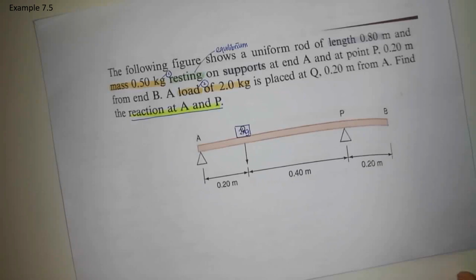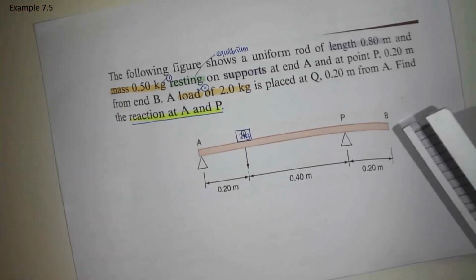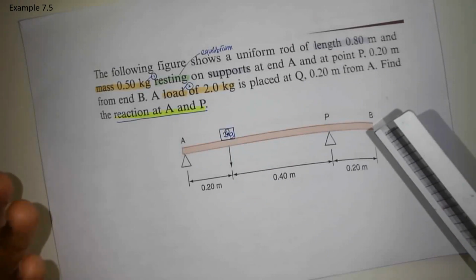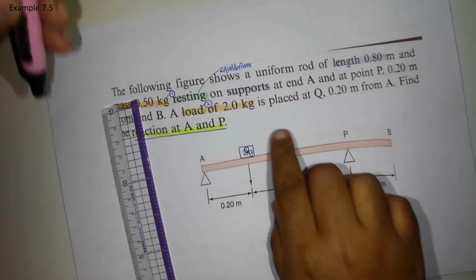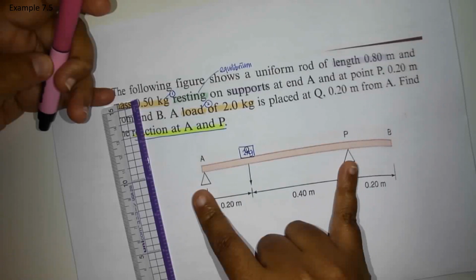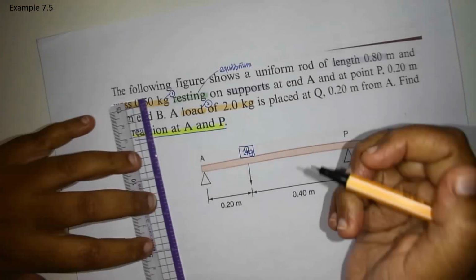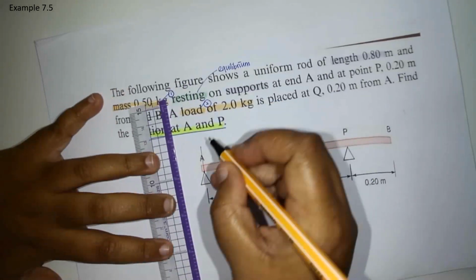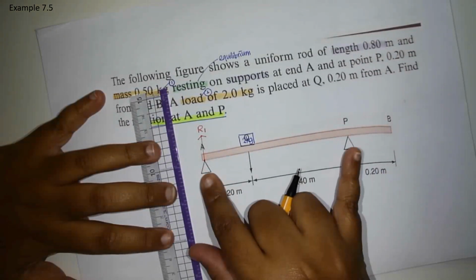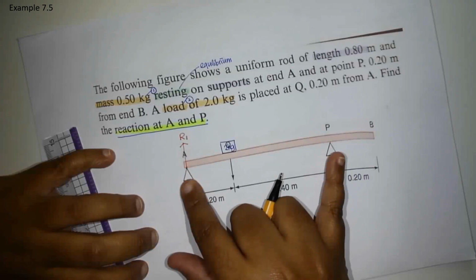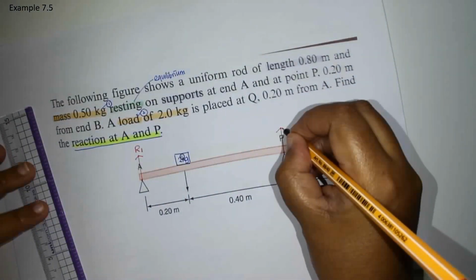Now what we must do, before I draw it separately, is draw the forces that act on this rod. Here we can know there are actually 4 forces. When you see the word support, it means it is supported by a pivot, so there is a reaction force here, which I'm going to label as R1. There is also a support at this point P, so there is another reaction, which I'm going to label as R2.